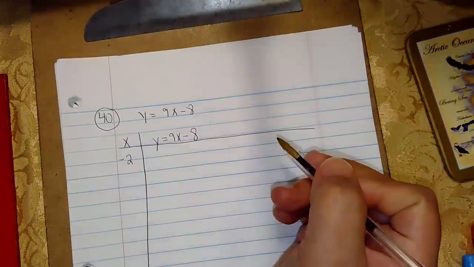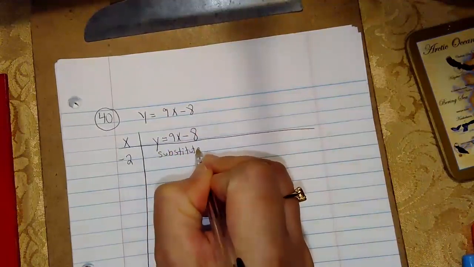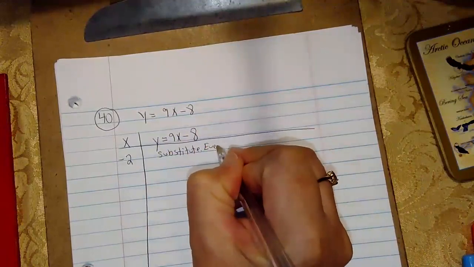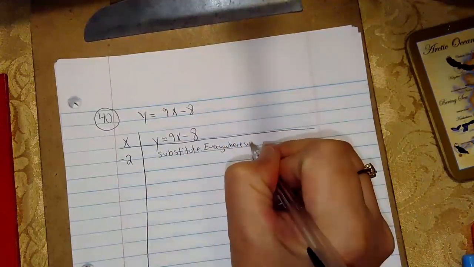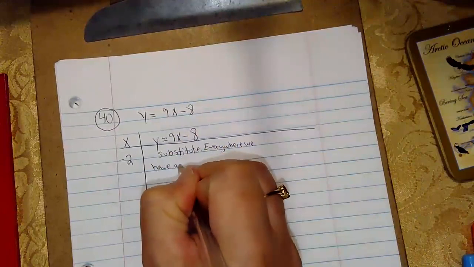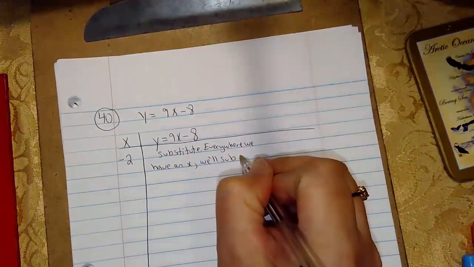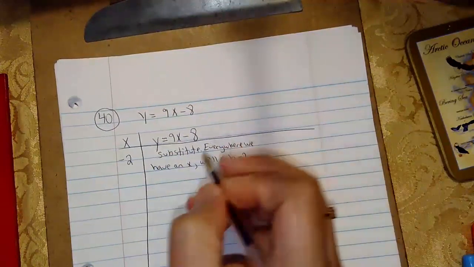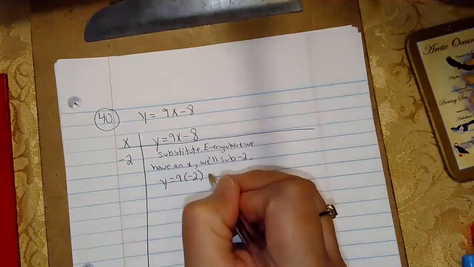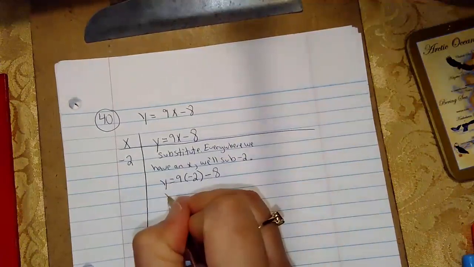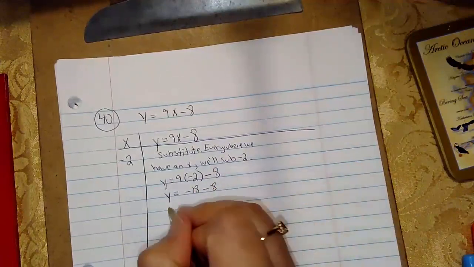So what we're going to do is substitute, and everywhere we have an x, we'll sub in -2. So y is equal to 9 times x. So 9 times -2 minus 8.